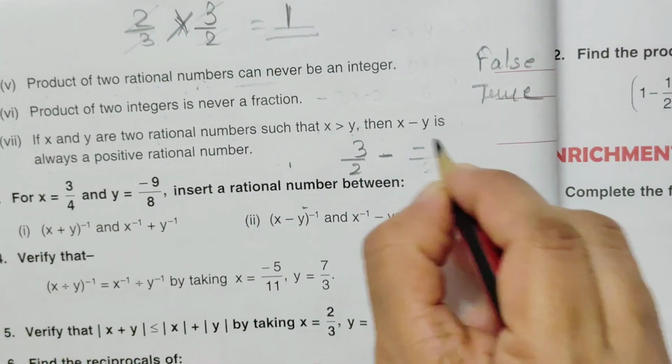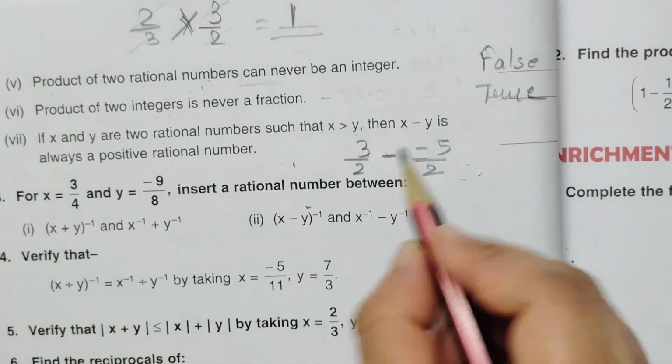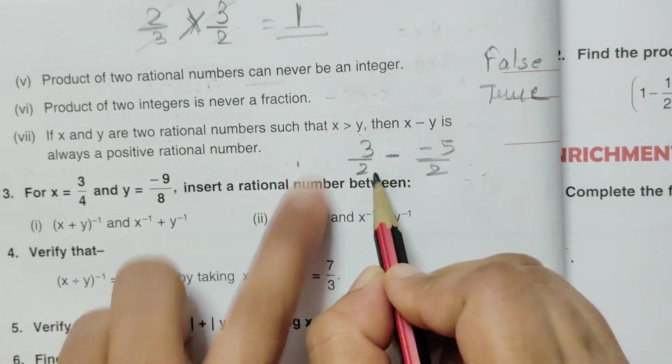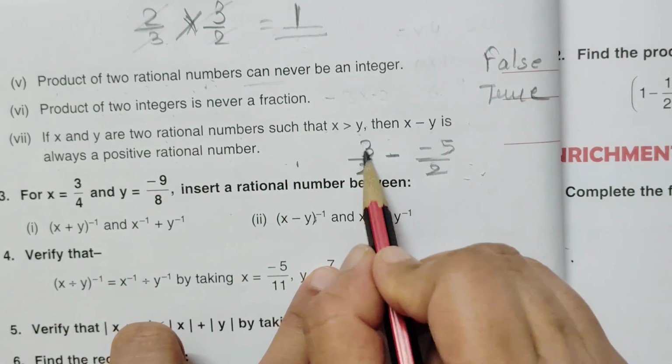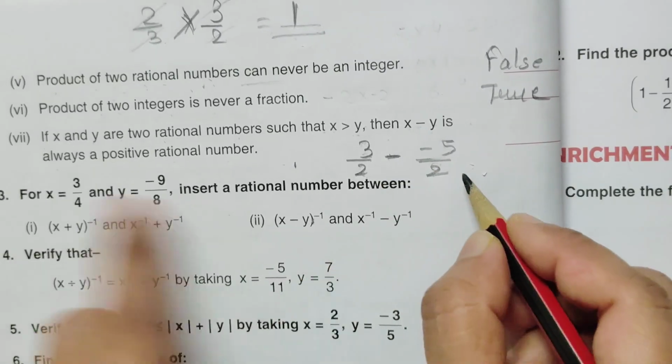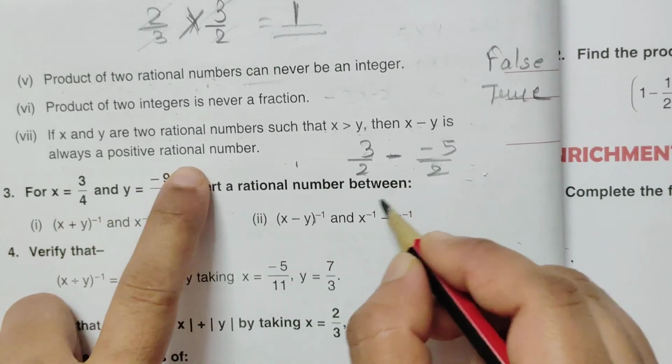Yeah, minus 5 upon 2. Okay, so y I took, see, this is positive because x is greater than y. So positive and this is negative. So x is greater than y and there is subtraction, x minus y. So to prove that the answer of this will come as a positive rational number, now see, this 2 common I took and 3 upon 2.